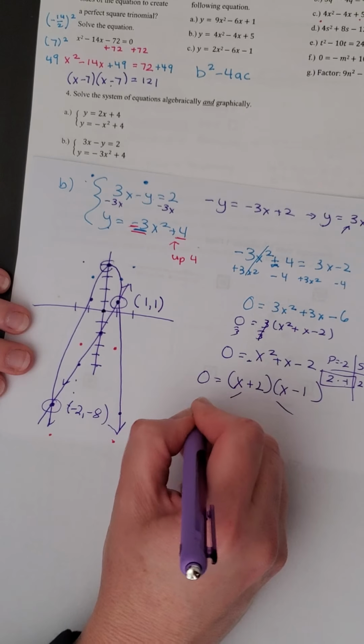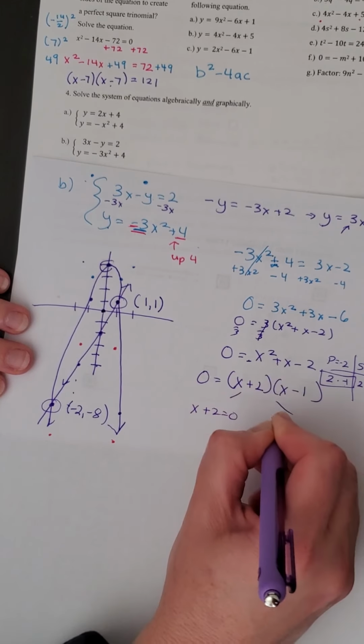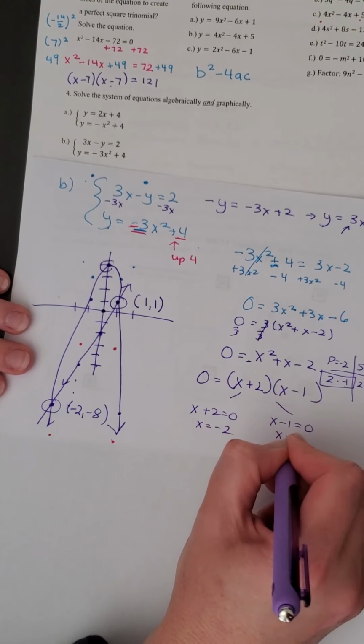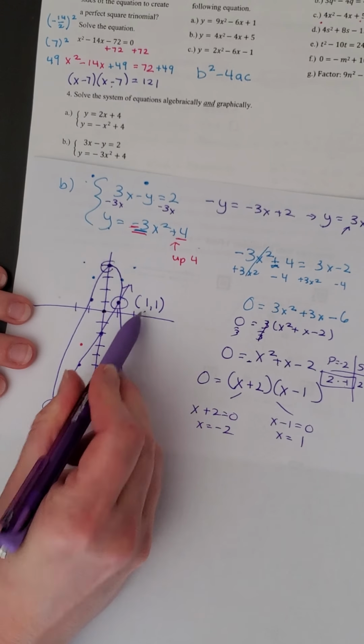Set each one equal to 0. x plus 2 equals 0. x minus 1 equals 0. So x equals negative 2. x equals positive 1. Boom and boom. Those are my x coordinates.